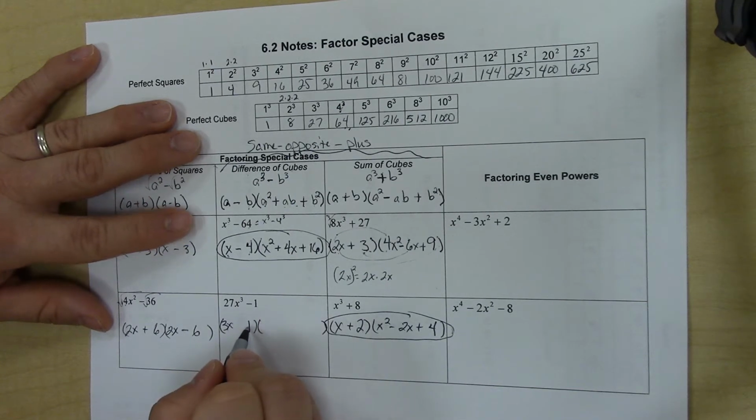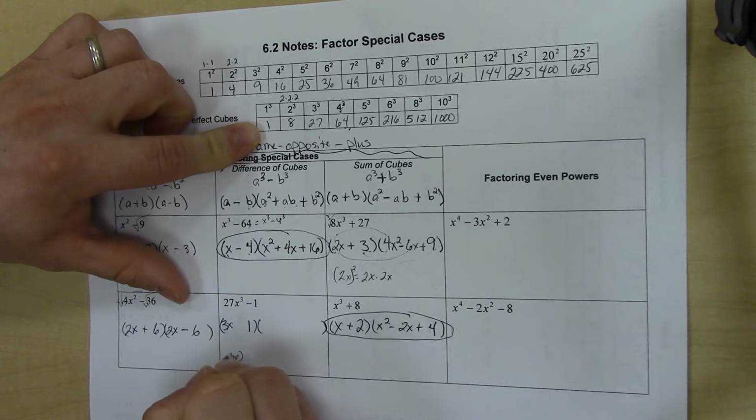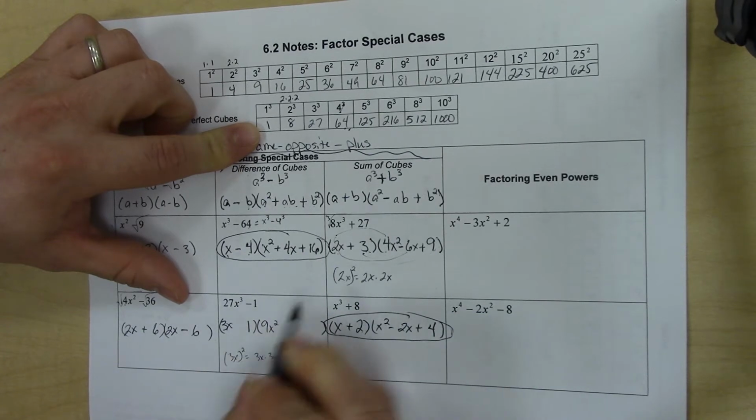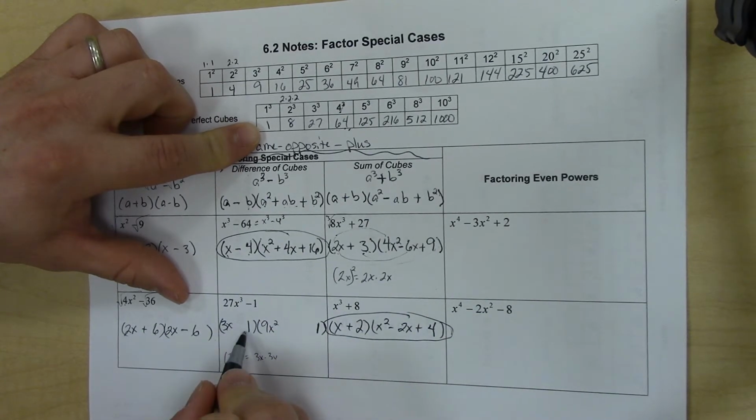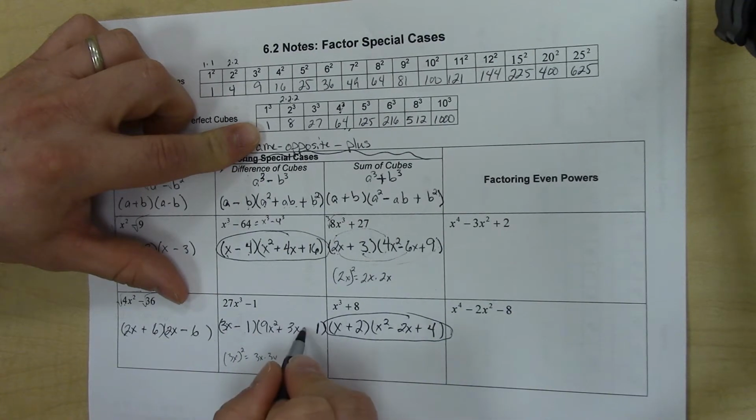I took the cube root of 1 to give me 1, because 1 cubed is 1. Take that first term and square it. So 3x times 3x gives me 9x squared there. 1 squared is 1 over there, and multiply the two together to give me 3x there. And again, it's same, opposite, plus.